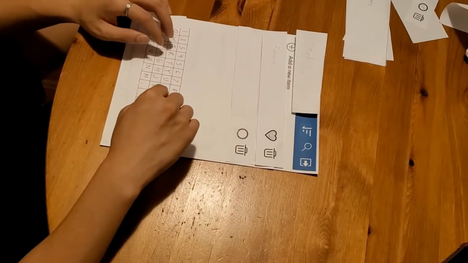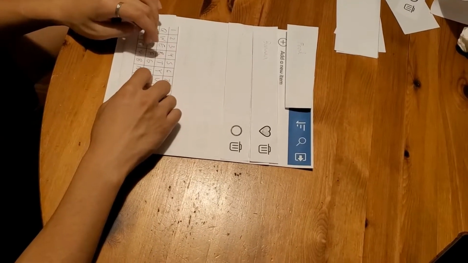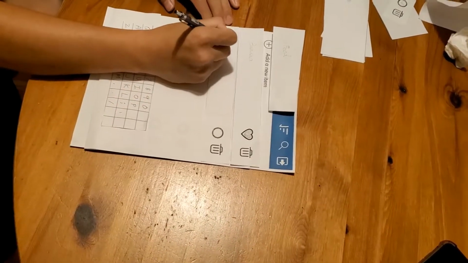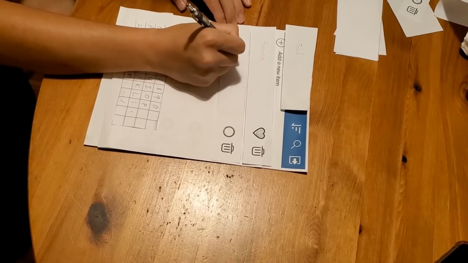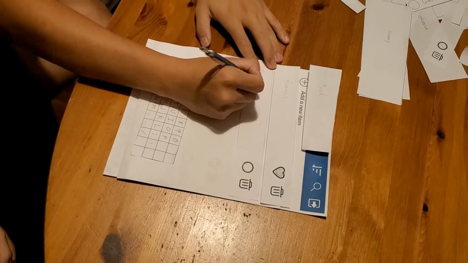So I add one more, which is potatoes. Okay. Yeah, and I hit the.